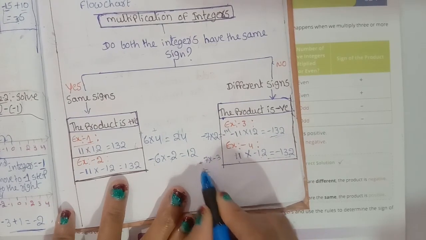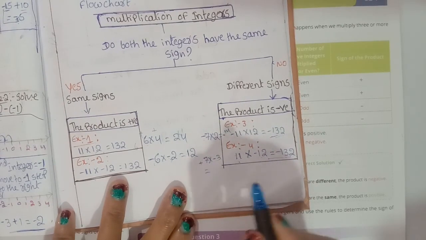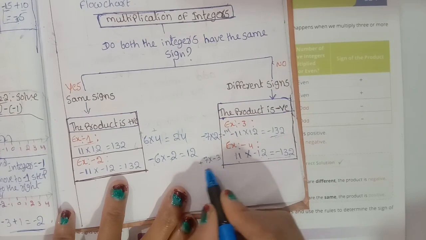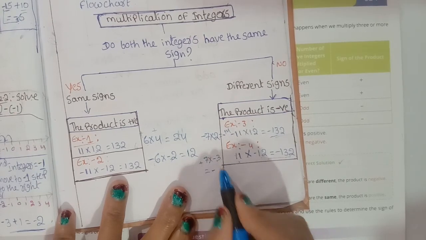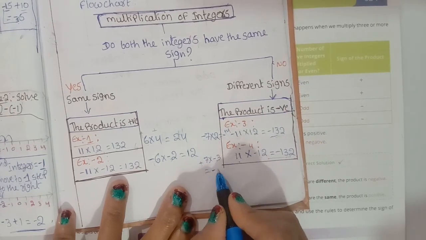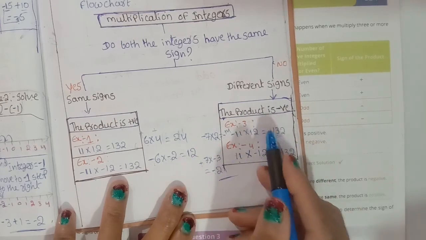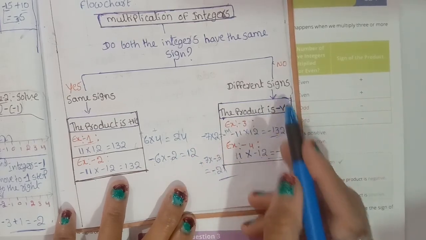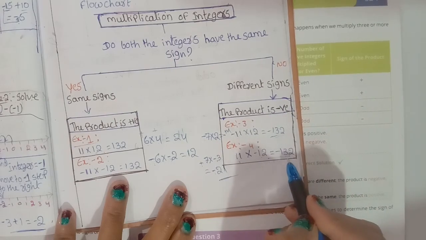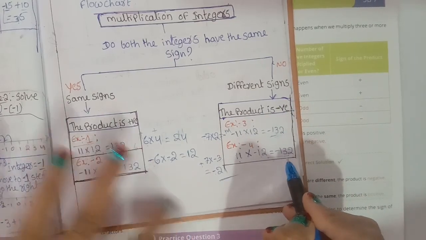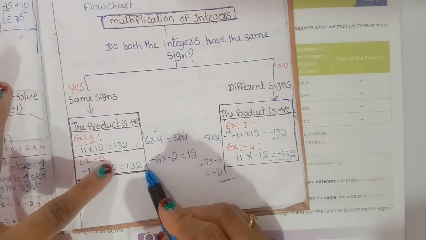Plus into minus is minus, so 7 cross 3 is 21, minus 21. So with different signs, the answer is negative only. If the signs are the same, the answer is positive.